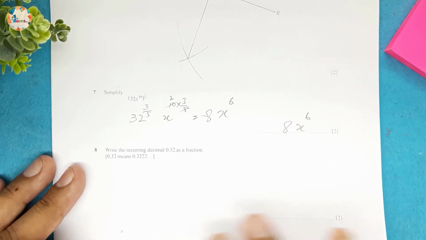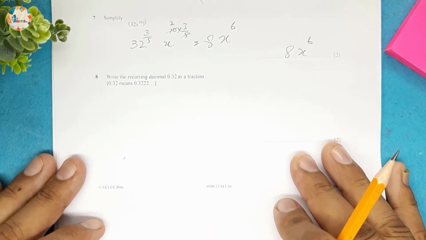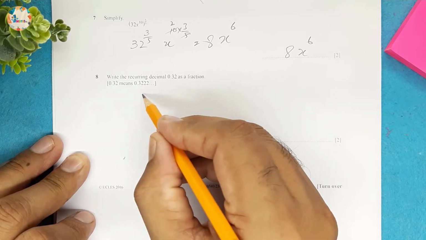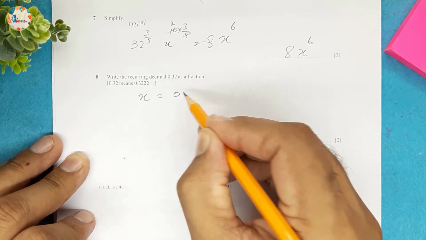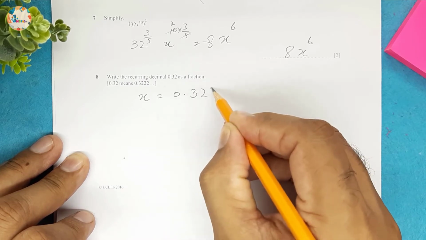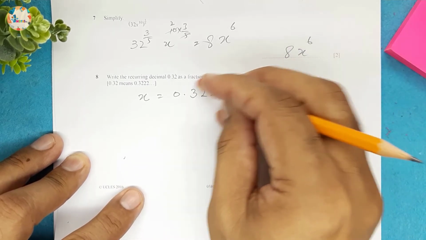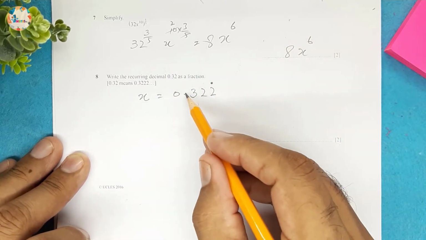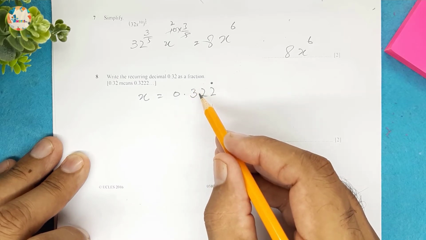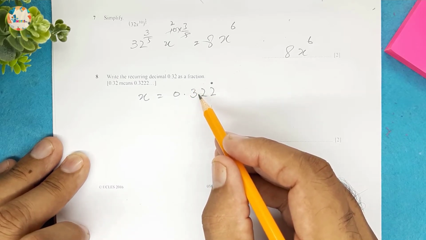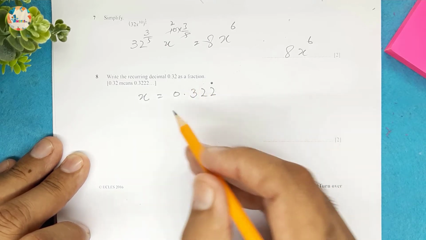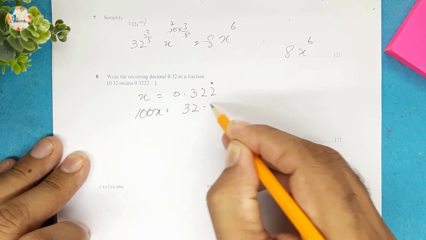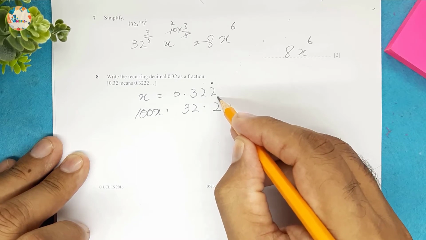8x raised to 6. Now question number 8, write the recurring decimal as a fraction. So we can write this as x is equal to 0.322 recurring. We can write the recurring symbol over here, and then we can shift it up by 2 places. So 100x will be equal to 32.2 recurring, like this one.